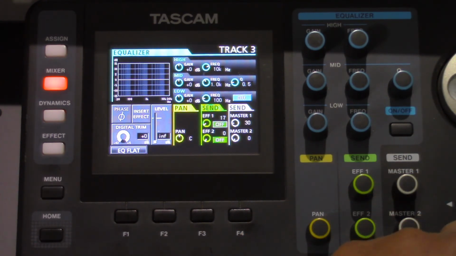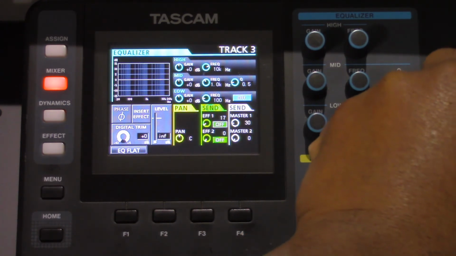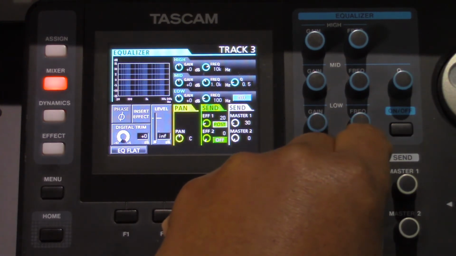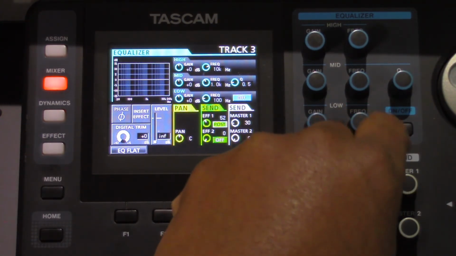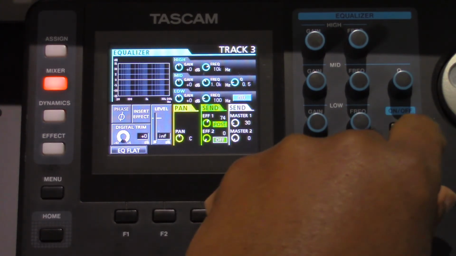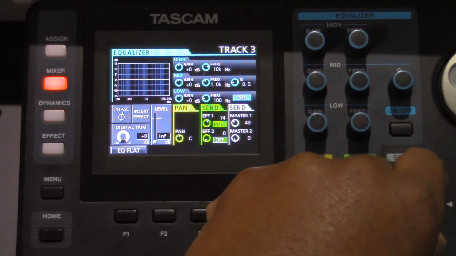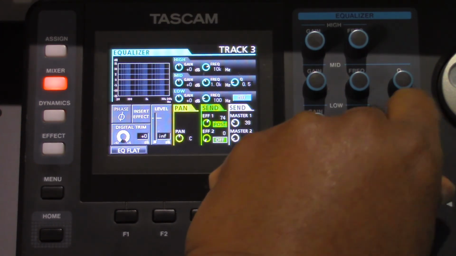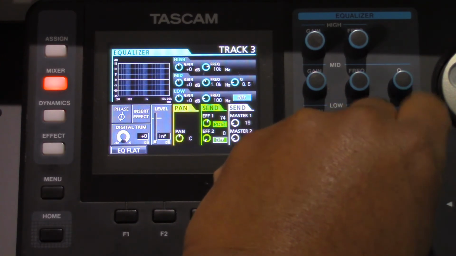Now use the send effects 1 or effects 2 to adjust the send level. Settings range from 0 to 127 and the default is 0. Use the send master 1 or the send master 2 to adjust the send master level. This is important. Settings range from 0 to 127 and the default there is 0 as well.